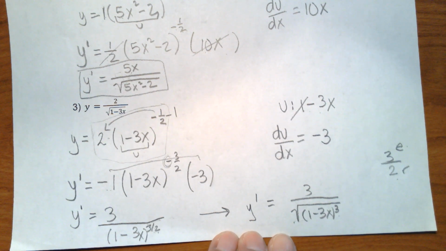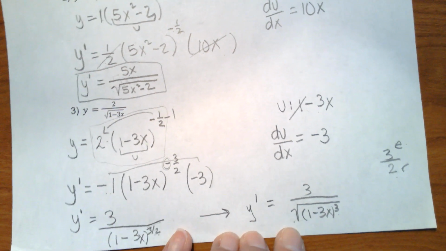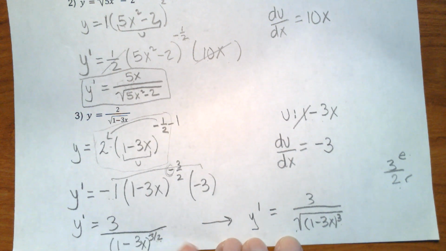So that's about it. So this has been differentiation with the chain rule and a little bit of simplifying with our square roots and our negative exponents.